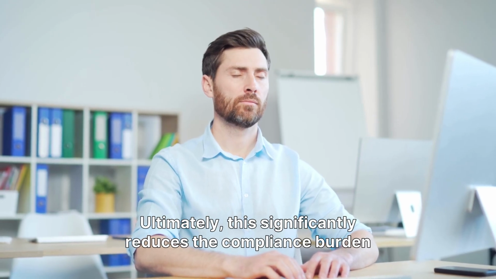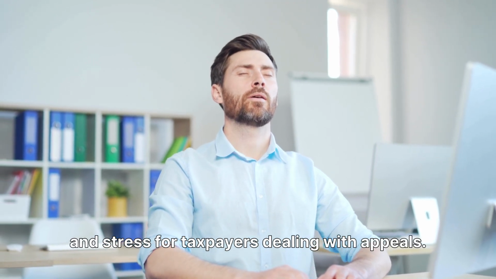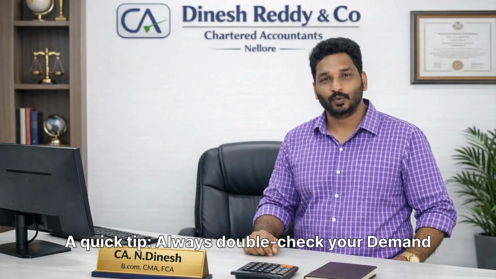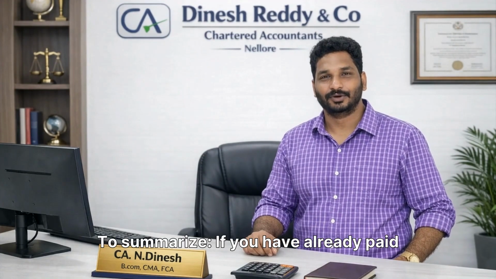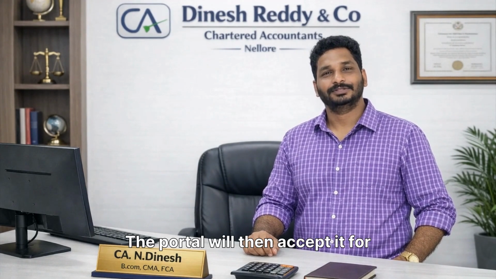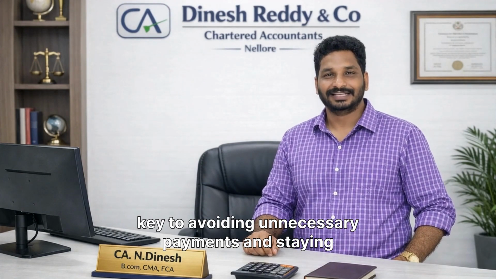Ultimately, this significantly reduces the compliance burden and stress for taxpayers dealing with appeals. A quick tip: always double-check your demand IDs before mapping to ensure everything is perfectly aligned. To summarize, if you have already paid via DRC-03, use Form DRC-03A to map it. The portal will then accept it for your appeal. Staying updated with these portal changes is key to avoiding unnecessary payments and staying compliant with GST laws.